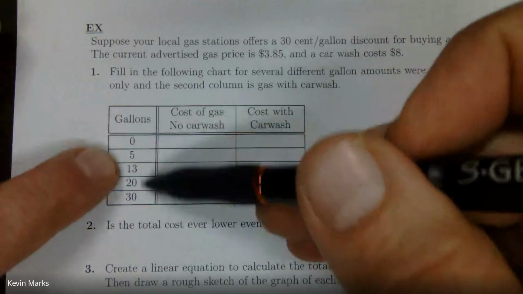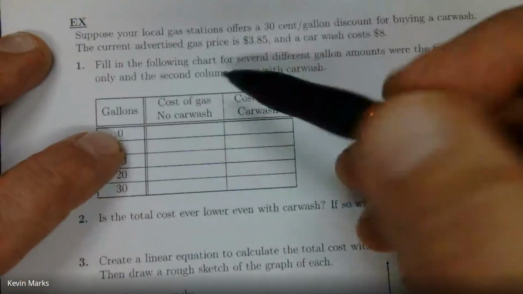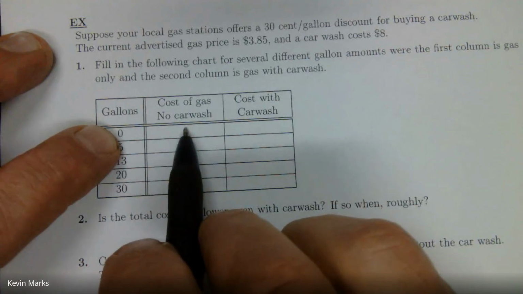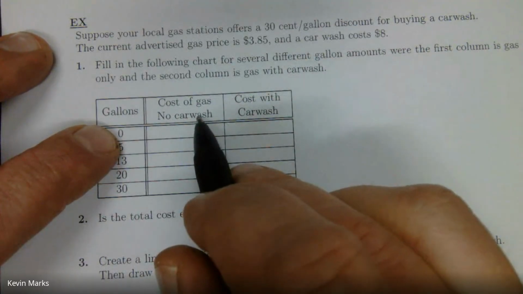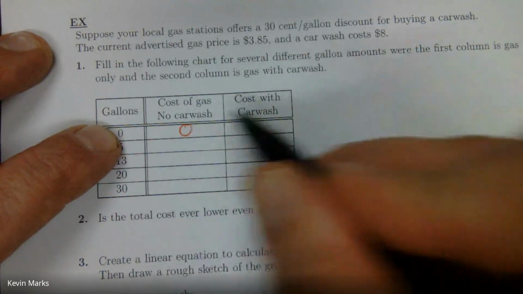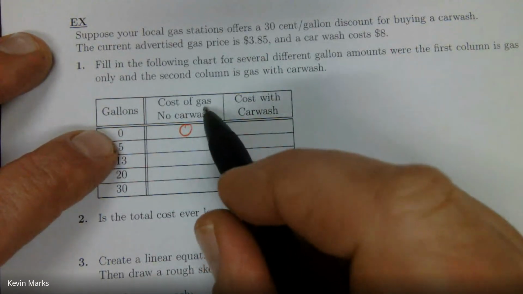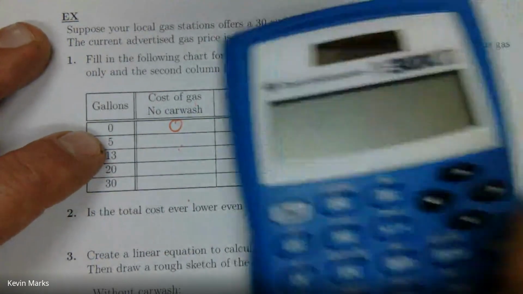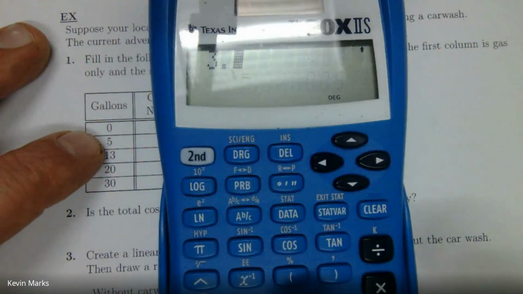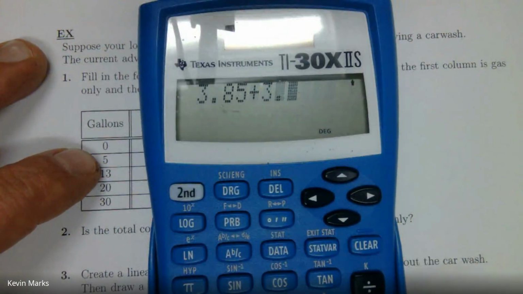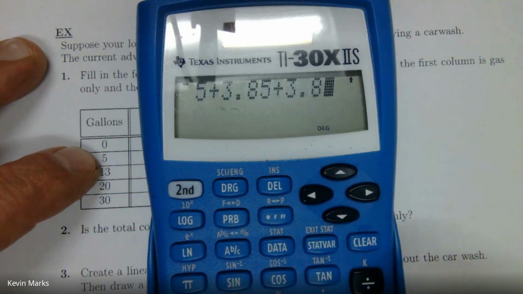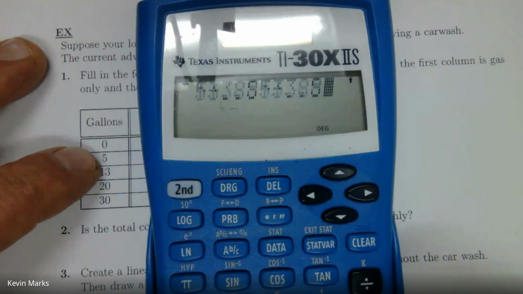These are different gallons of gas. How much would it cost me? Well, the cost of gas with no car wash. This is silly, but you didn't buy anything, so it's not going to cost me anything at all. But let's say, again, no car wash, but I bought 5 gallons. That means you're going to do $3.85 for the first gallon, plus $3.85 for the second one, plus $3.85 for the third one, plus $3.85 for the fourth one, plus $3.85 for the fifth one.